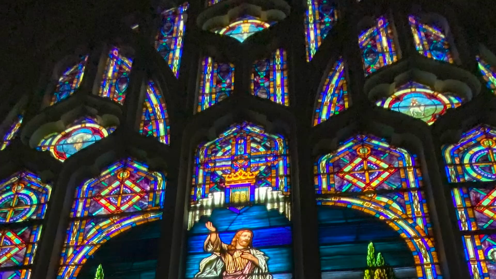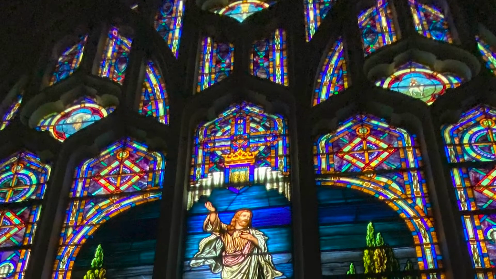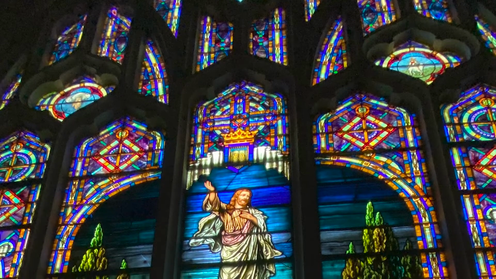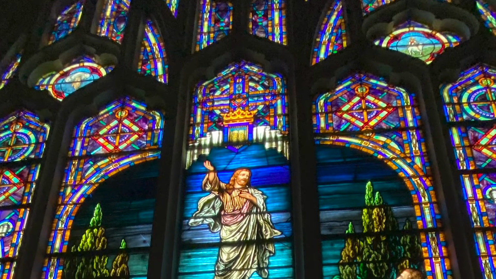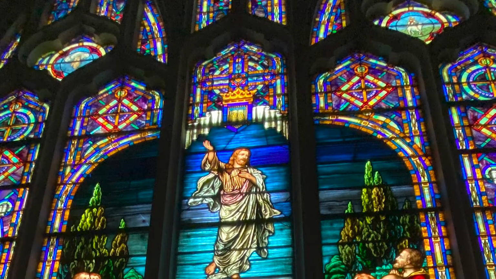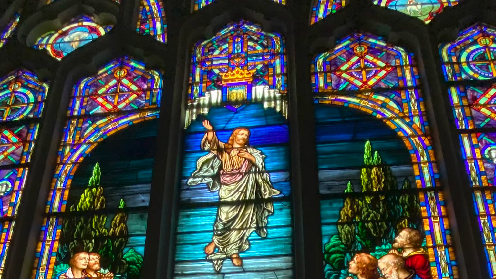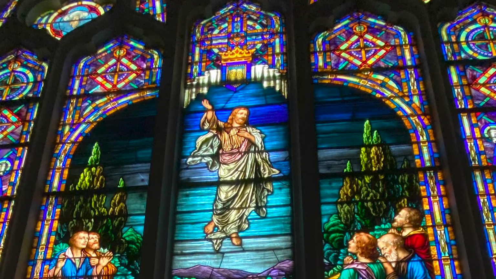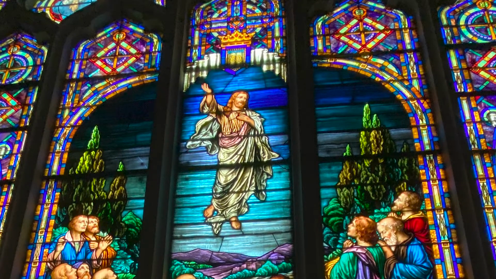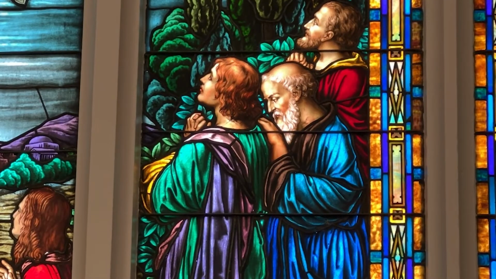And Jesus is outlined with lighter colors as if he were in the spotlight. Definitely Jesus is in the spotlight. He's the center of the window. However, in the foreground are 11 apostles or disciples. Jesus and the apostles are both in the window together.